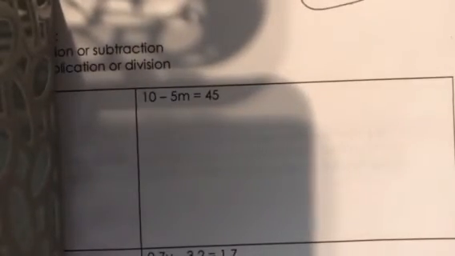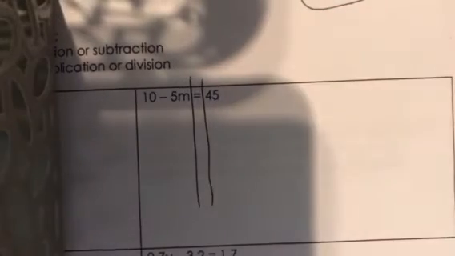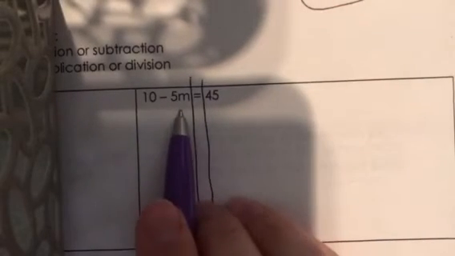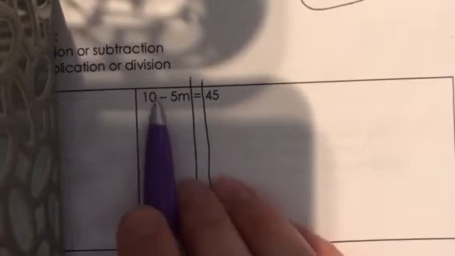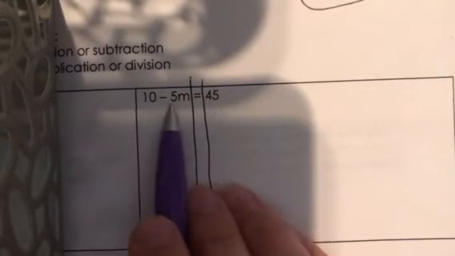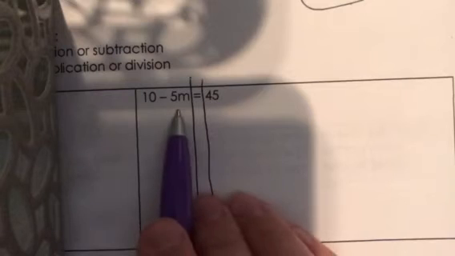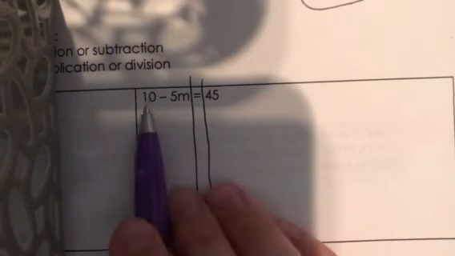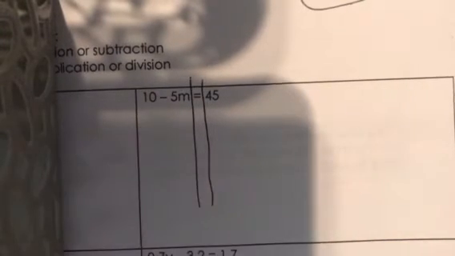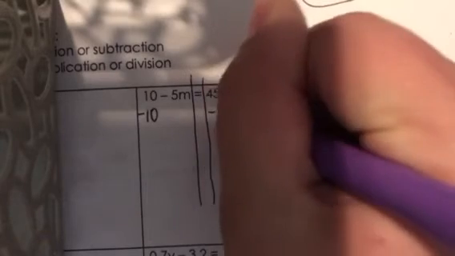Problems that look like this, you need to make sure that you are careful. You are trying to isolate the variable. You're trying to get this letter by itself. You're always going to start out by moving this constant term that's on the same side as your variable over. So this is 10. In order to get rid of a positive 10, you need to subtract 10.